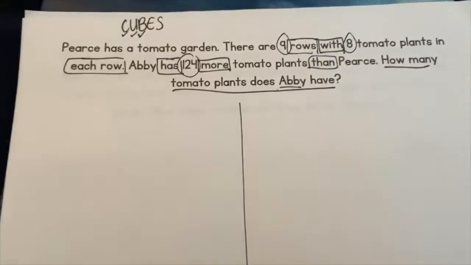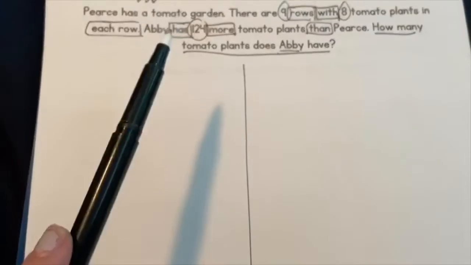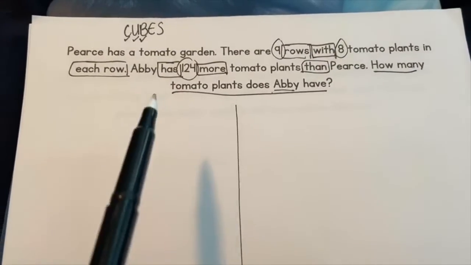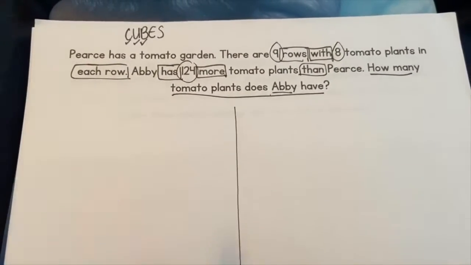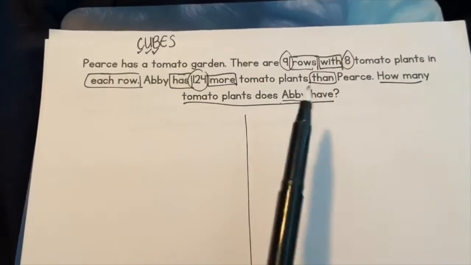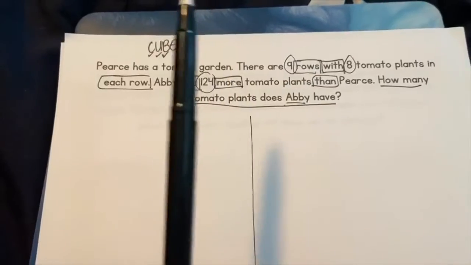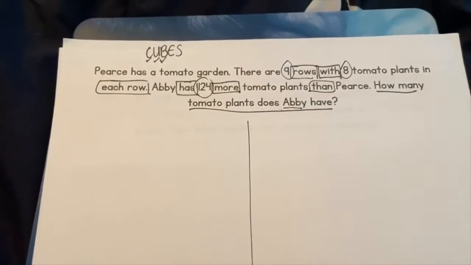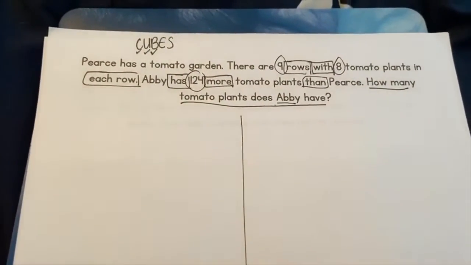Okay, so now you're going to show me 2 ways to solve it. Go ahead and get started, pause the video, and unpause when you're ready to go over them, okay? So make sure you're careful. You're looking for how much Abby has, not how much Pierce has. That's not going to be your final answer. Okay, go ahead. Okay, if you're back, that means you're done, you have an answer, and you're ready to review.